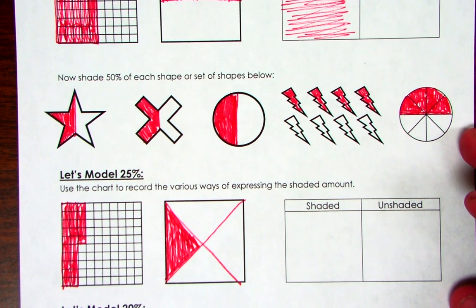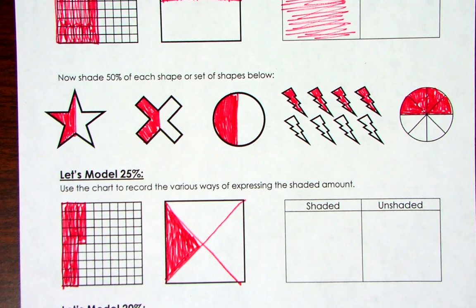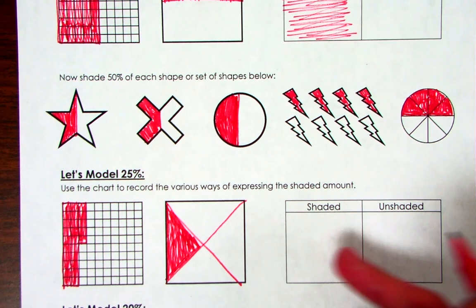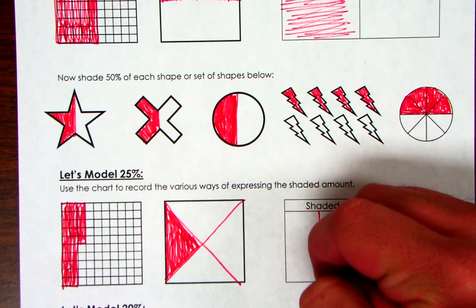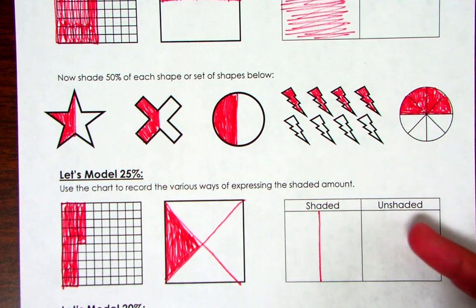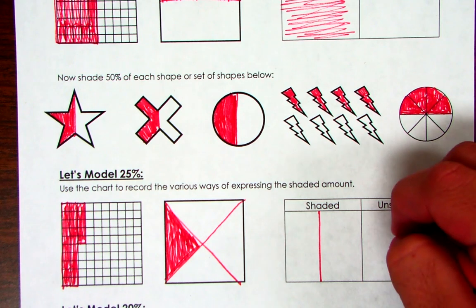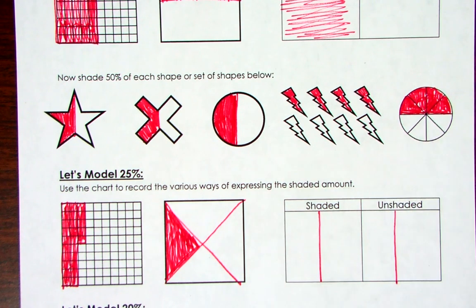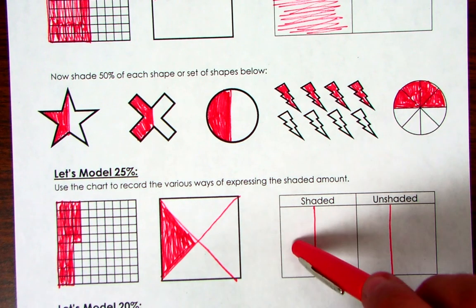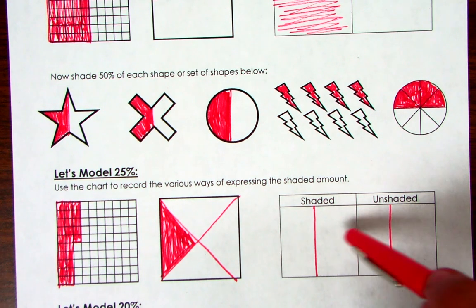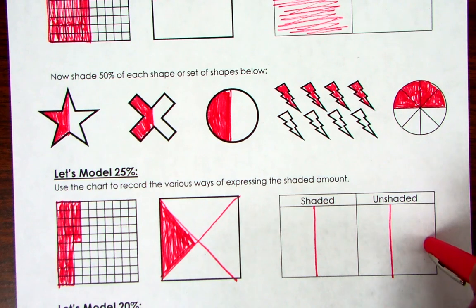Now look at the next one, shaded versus unshaded. Well, notice it's in halves, right? So what I'm going to do is take this shade and cut it in half, and take the unshaded and cut it in half. Now let's see how many sections I have. 1 section, 2 sections, 3 sections, 4 sections.